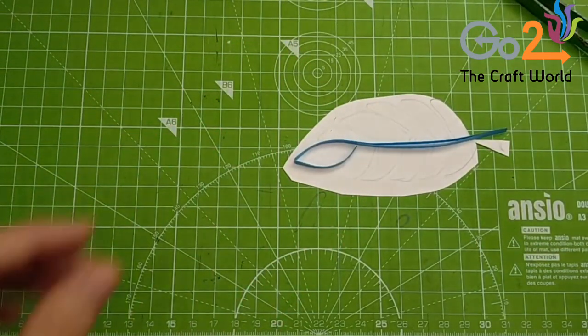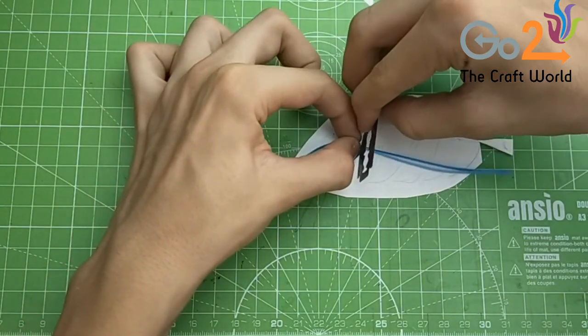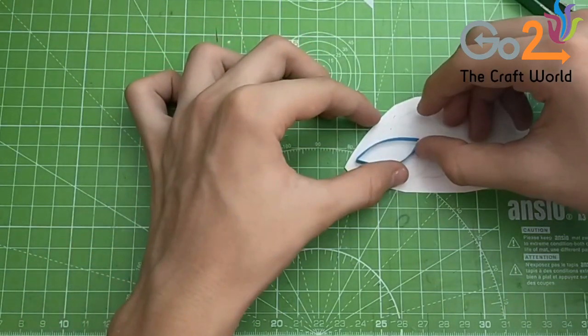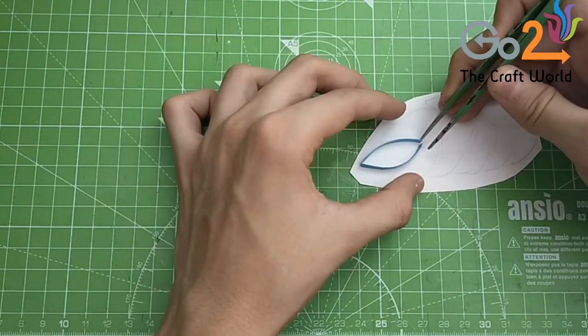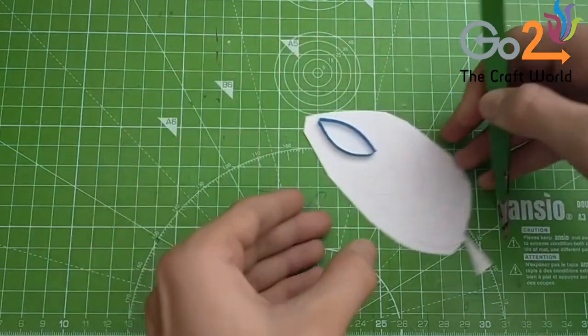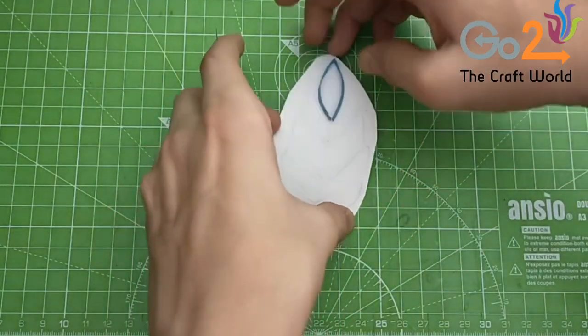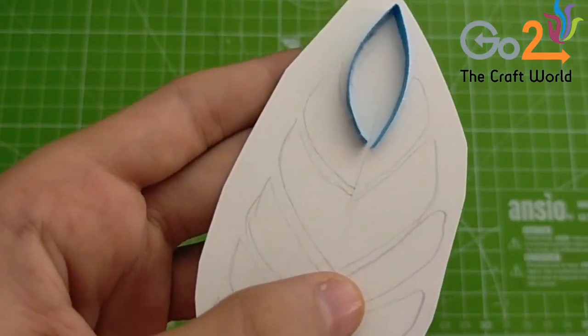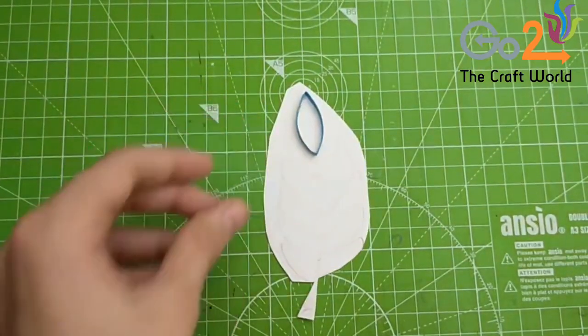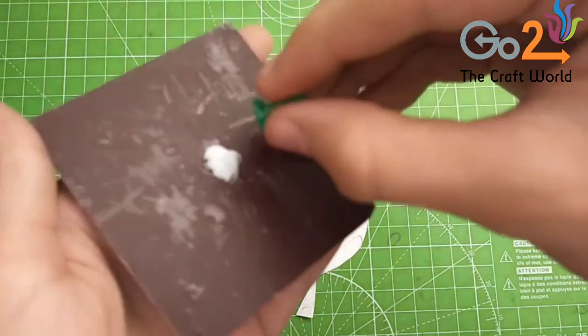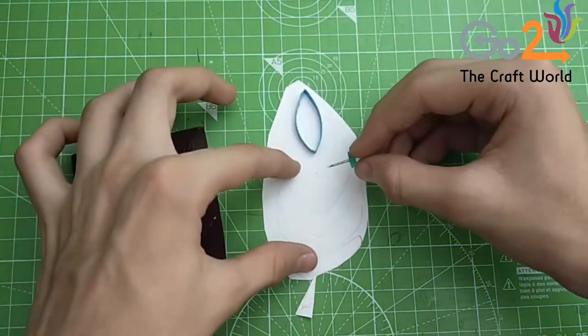Cut the extra strip using a blade, but be very careful while using it. Now we will attach the middle branch similarly.